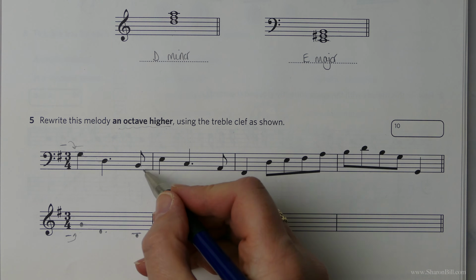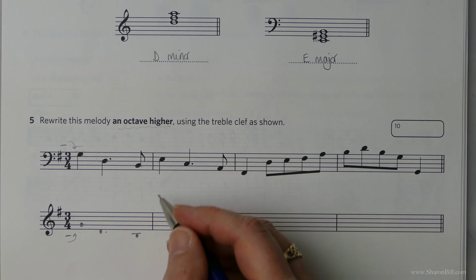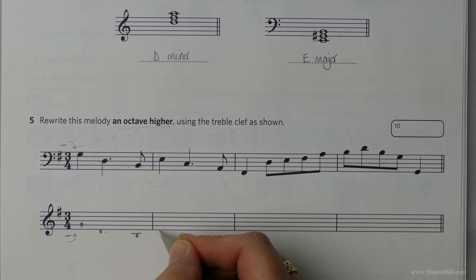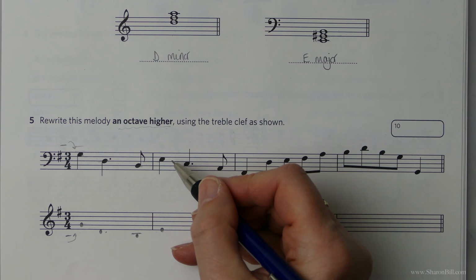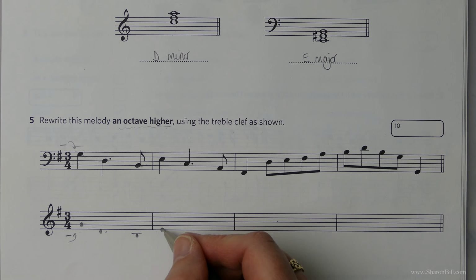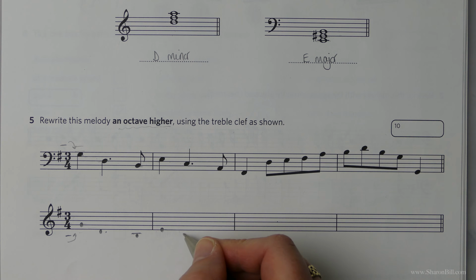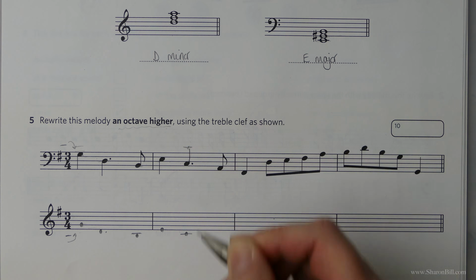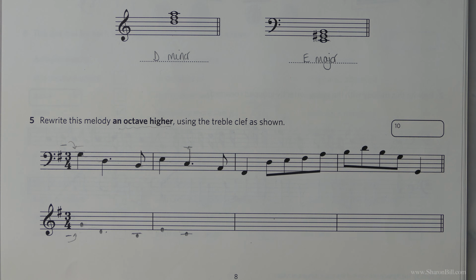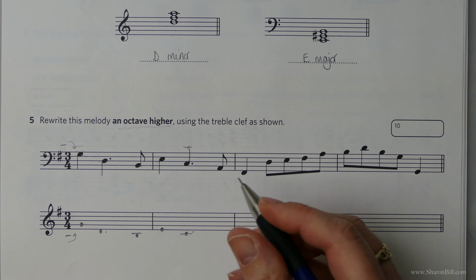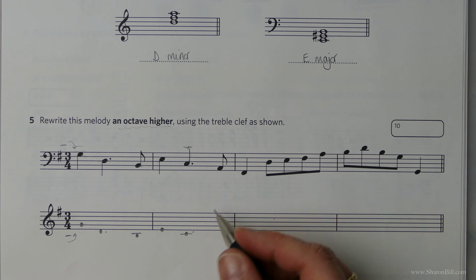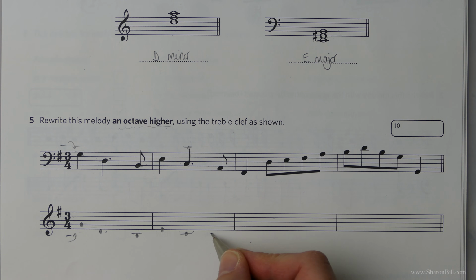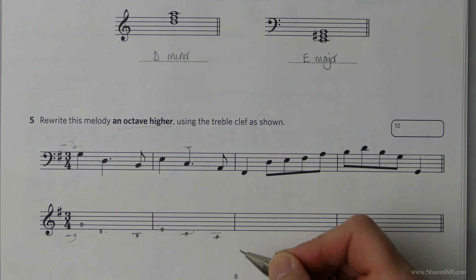Now we're going to go back up 1, 2, 3, 4 to the E. Down 1, 2, 3. That takes us to middle C, and we can see that we've gone exactly an octave higher there. Put a dot there. Now down 1, 2, 3. So C, B, A, 1, 2, 3, the A below middle C.